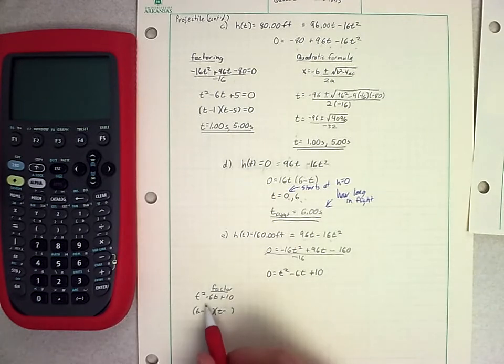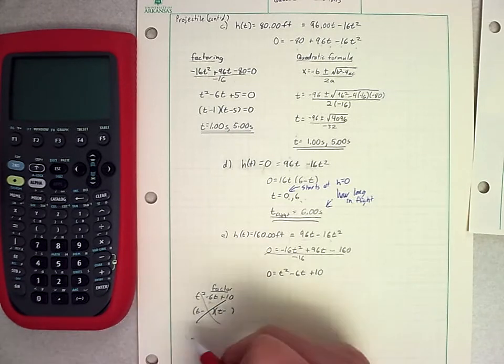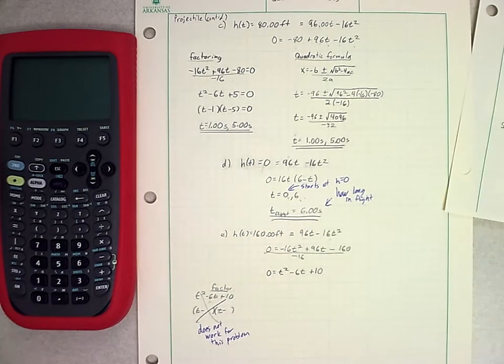So the closest I could get is if I use 2 and 5, but that would give me 7 in the middle, so it doesn't work. So factoring does not work for this problem. We were warned that it doesn't always work. So we move on to our other method, which is quadratic formula.